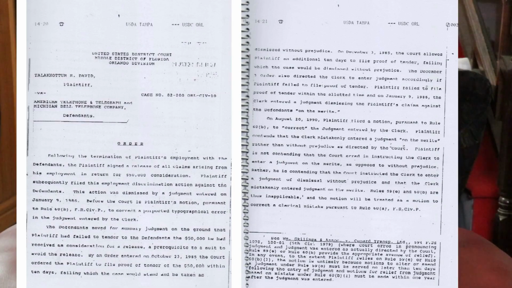Hodges, without conducting any hearing whatsoever, issued an order directing the clerk to dismiss the case without prejudice.